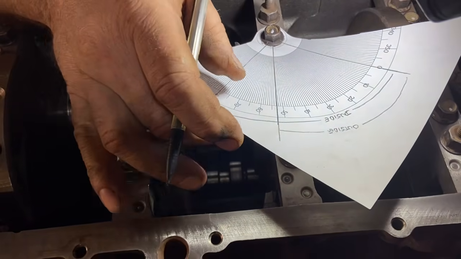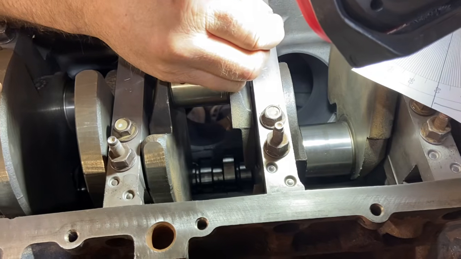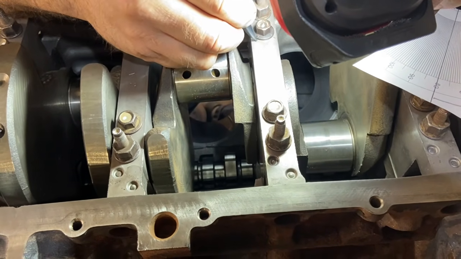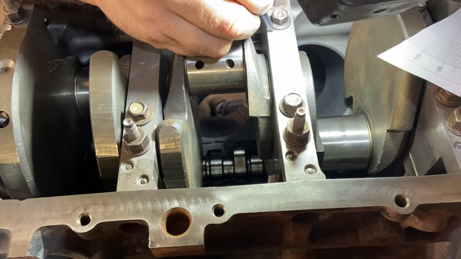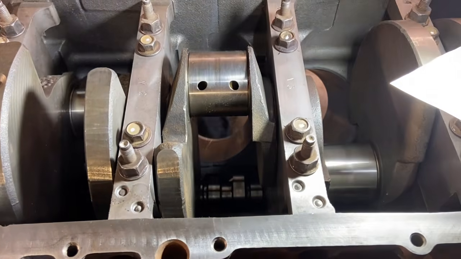Okay, now I pull this off, set it to the side, and I am going to transfer the lines onto the block. I don't know if you can see that on camera.